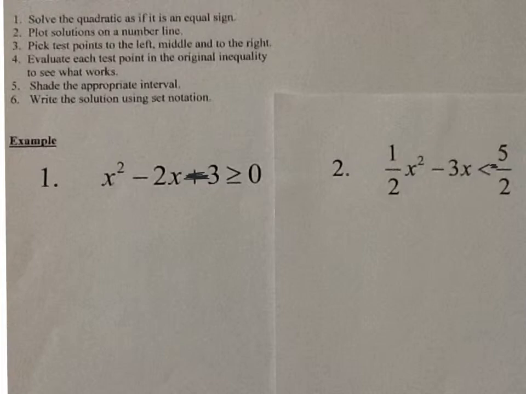All right, so let's start. The first thing you want to do is solve the quadratic as if it had an equal sign. So just pretend this inequality is an equal sign, and you're going to solve the quadratic. This is factorable, so I'm going to multiply the first times the last. I get -3x squared. Now I want two numbers that multiply to -3 and subtract to give me -2. That would be 3x and 1x, right? They multiply to 3x squared, and they subtract to give me 2x.